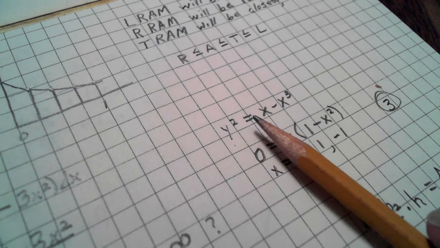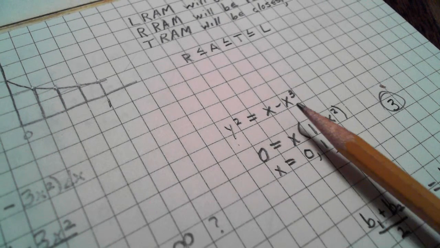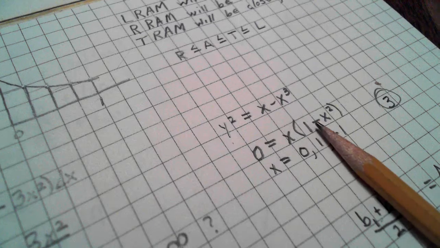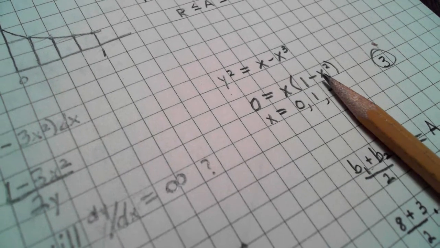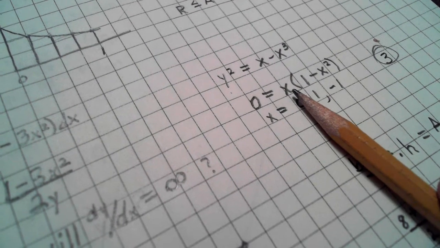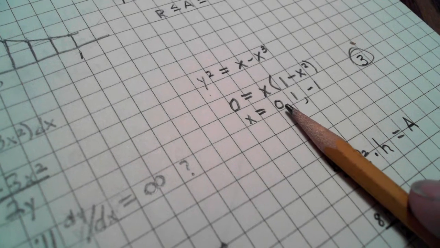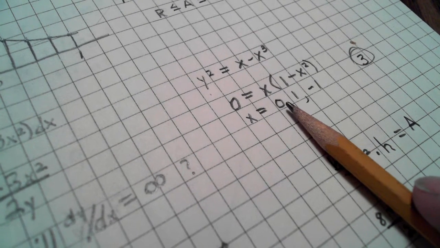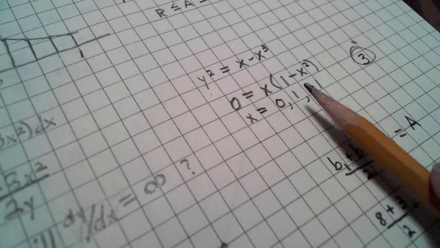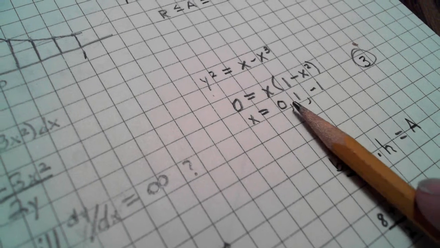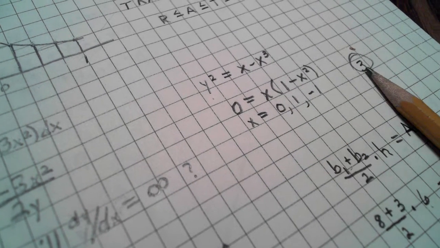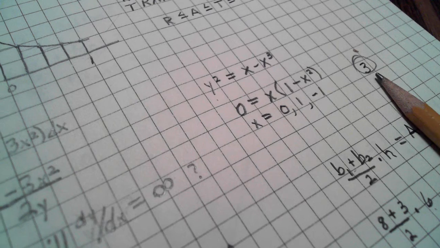Well, y squared and y will both be 0 when this right side is 0. So we're really looking at, when will x times 1 minus x squared be 0? That factors easily. There's 3 places that will happen at 0, 1, and negative 1. So this should have 3 vertical tangents.